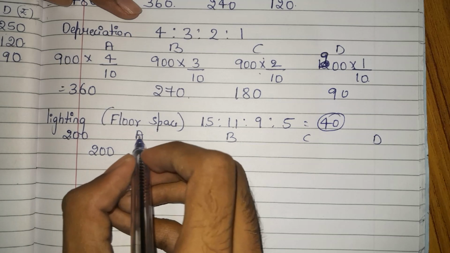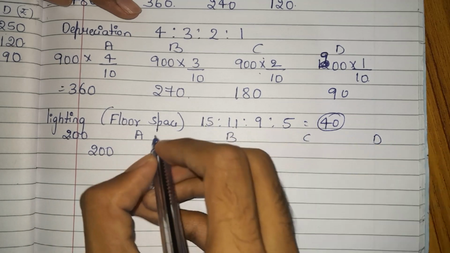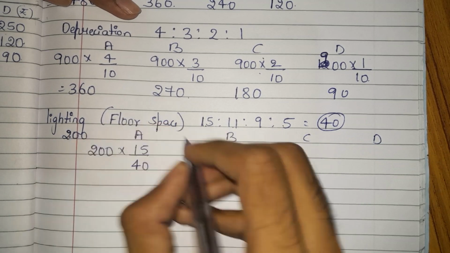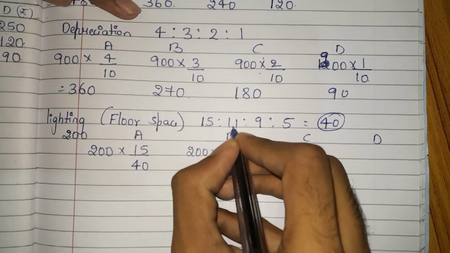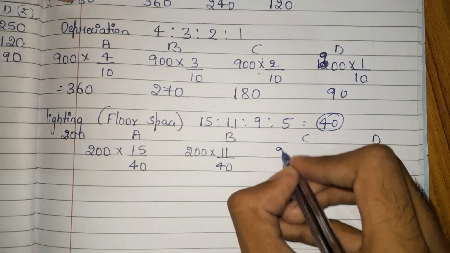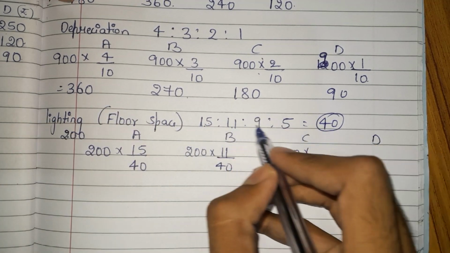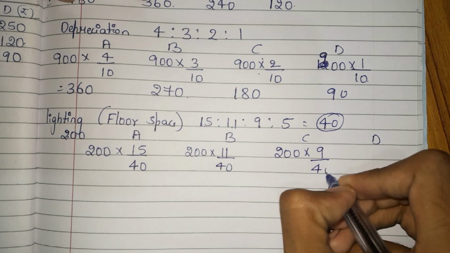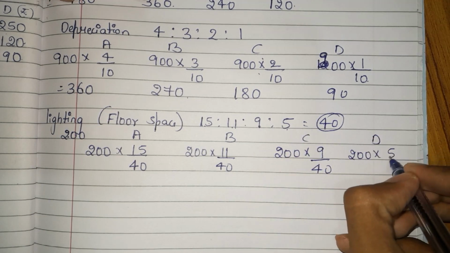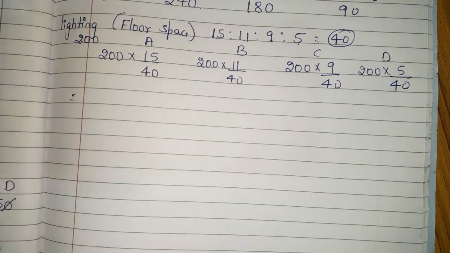So A department will be 200 into 15 divided by 40. B department will be 200 into 11 divided by 40. And C department will be 200 into 9 divided by 40. And D department will be 200 into 5 divided by 40. Now A department is 200 into 15 divided by 40.